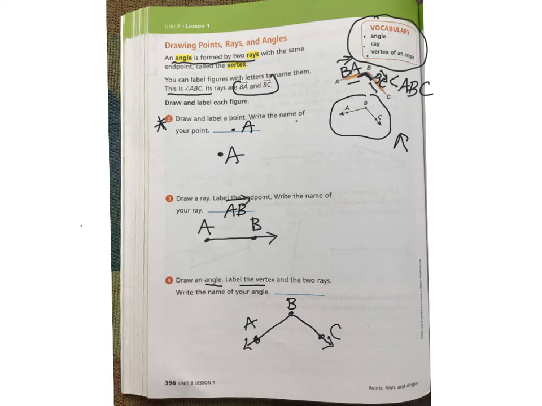I didn't see that. And then when I get down to my angle, I'm going to label the vertex and the two rays, which we did. We called them A, B, and C, and then write the name of your angle. Our shortcut for doing that would be using our little angle sign and calling it angle ABC. They did that up here too. So this is just showing the differences between the point, the ray, and then an angle. All right, and I will meet you on the next page.